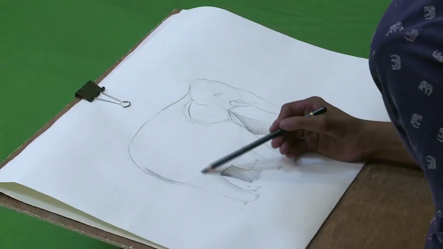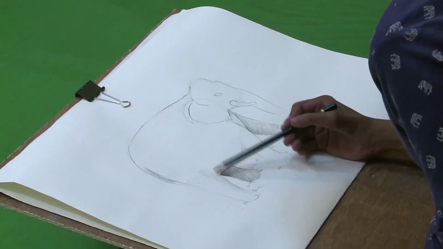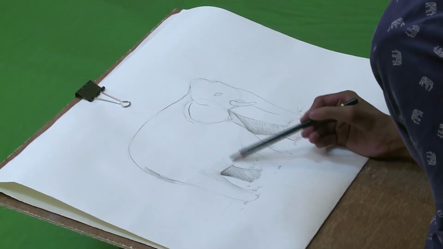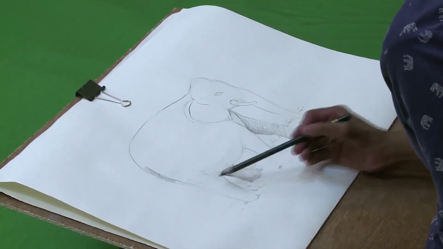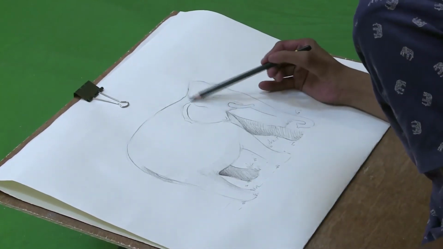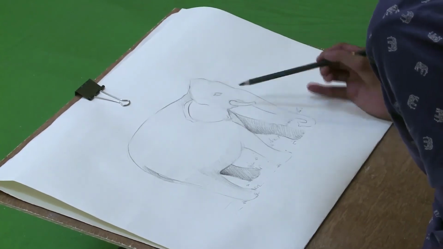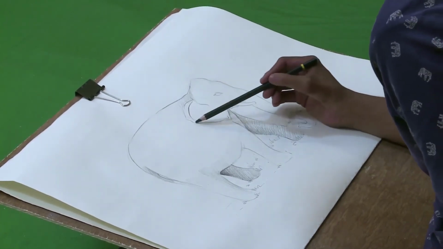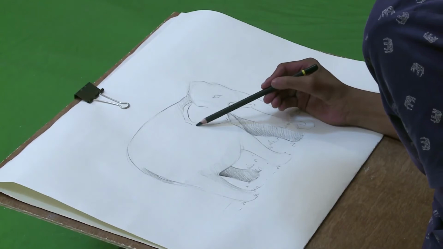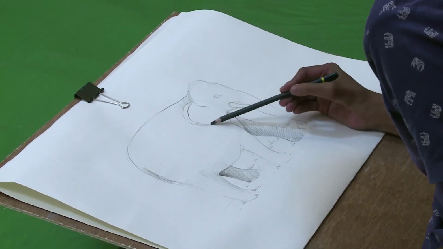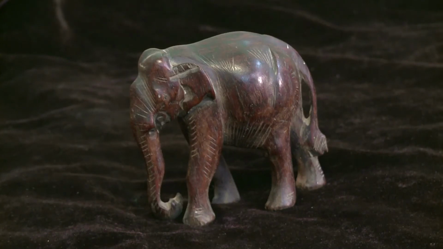There are different kinds of shading that you can use. One is linear shading, another is dots or points, and the third one, you can use the pencil directly on the paper, then just rub it with your finger or a piece of cloth.